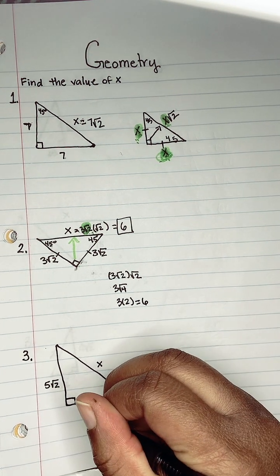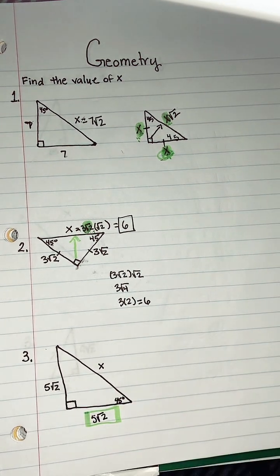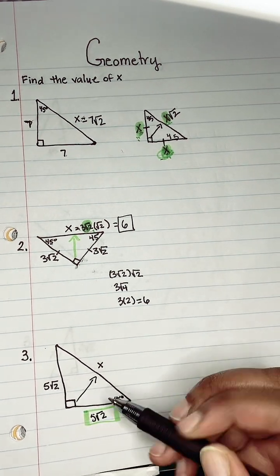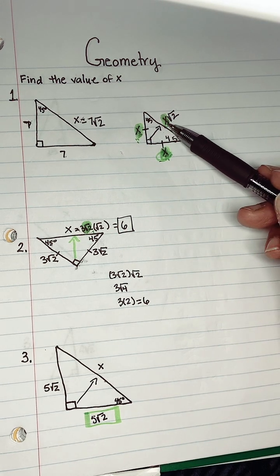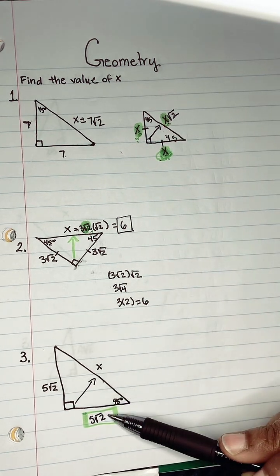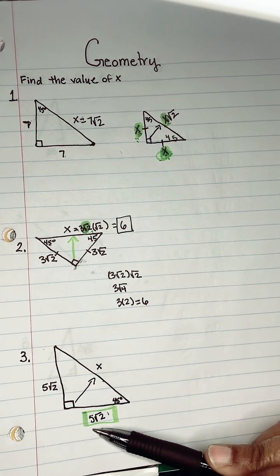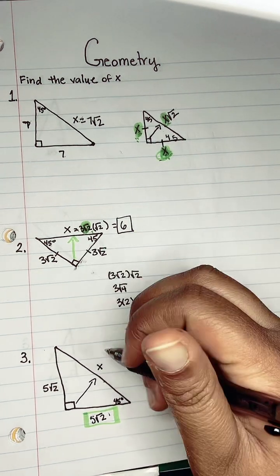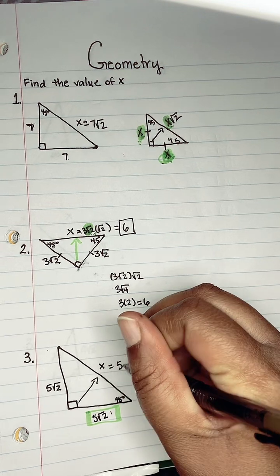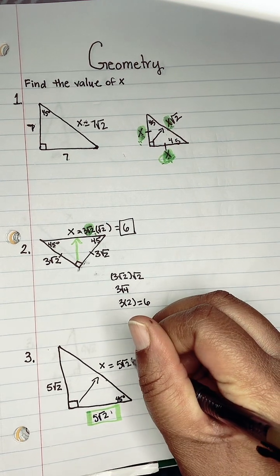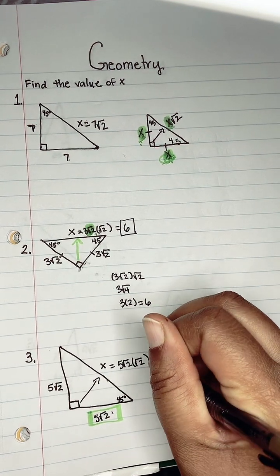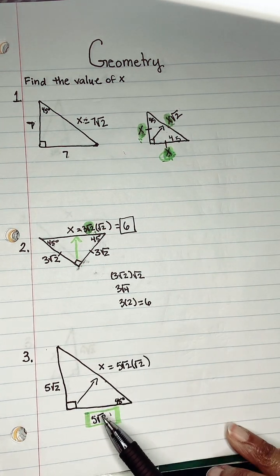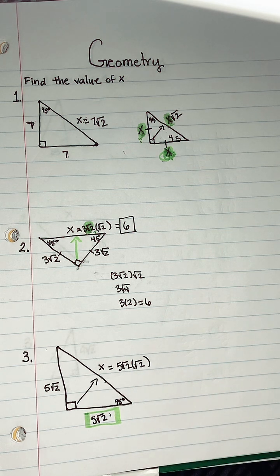So this has to be 5 square root 2. Now this is the opposite of the right angle. So this is our hypotenuse. So when we look at our formula, whatever leg they give us, we have to attach a square root 2 to it. So we're going to do 5 square root 2 times another square root 2. Because this has to be the same.